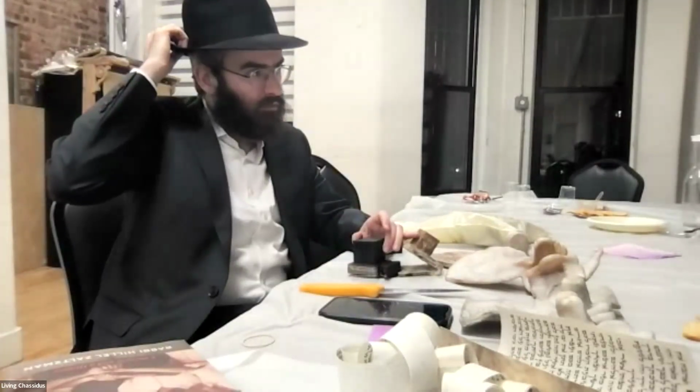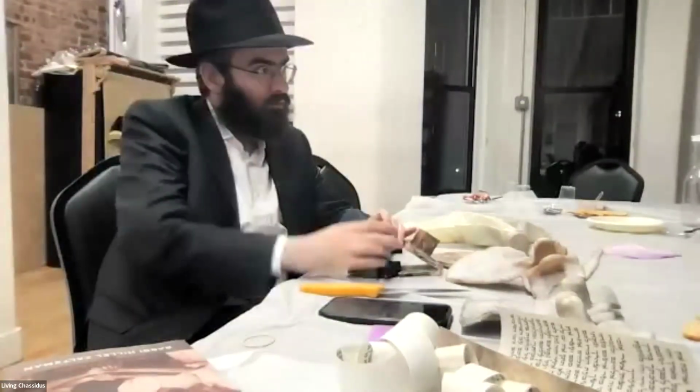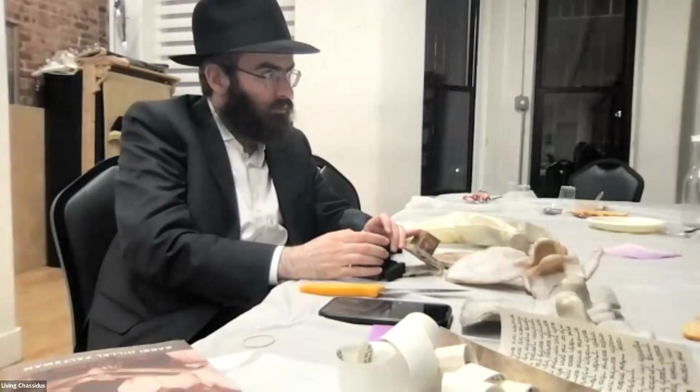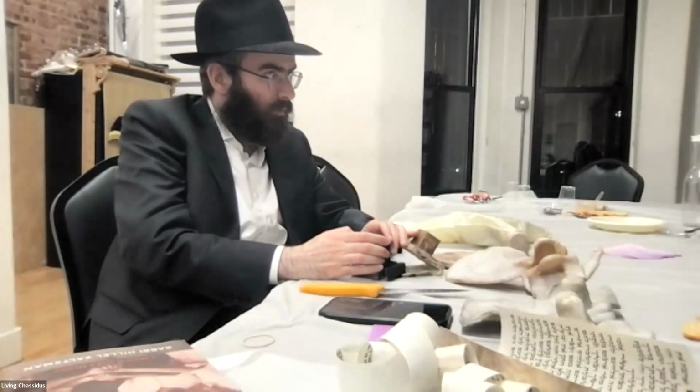You were saying about if after the tefillin is used and the pressure, then the holes start fanning out like that. Yeah.